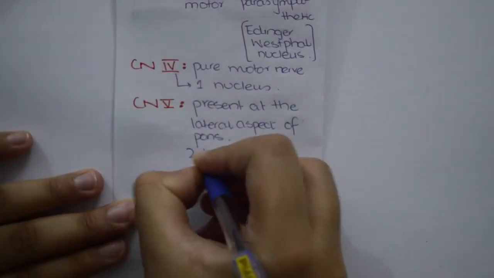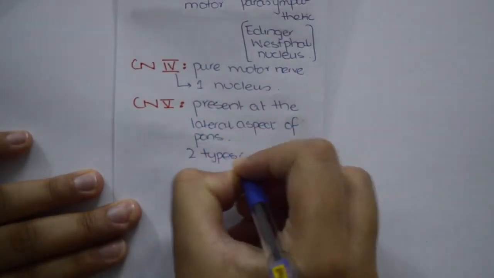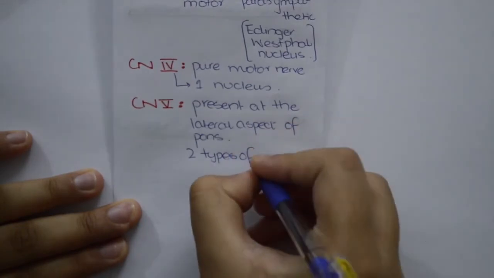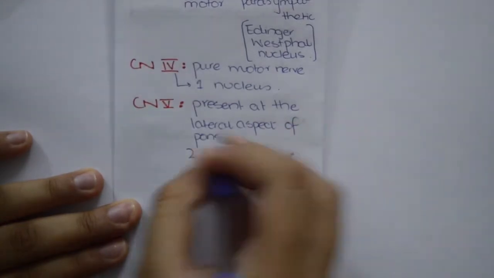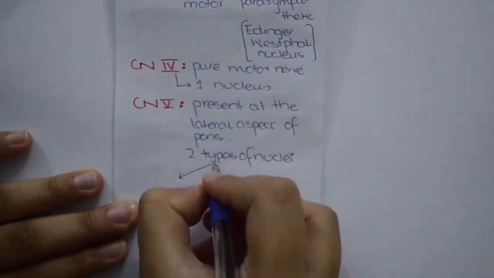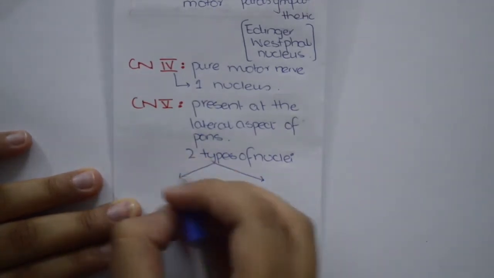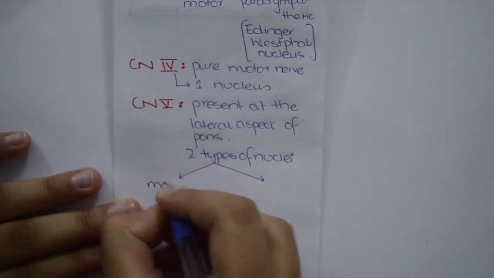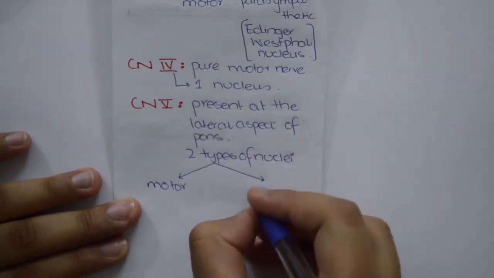There are two types of nuclei, one of them is motor type and the other is sensory.